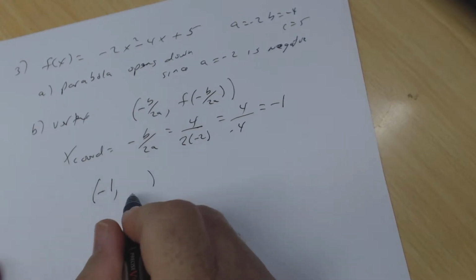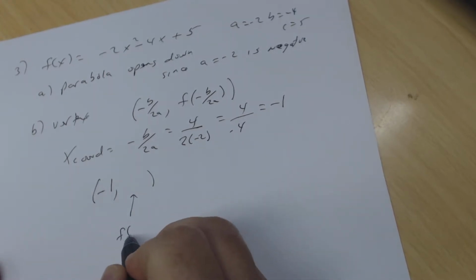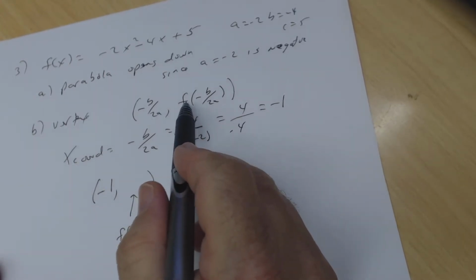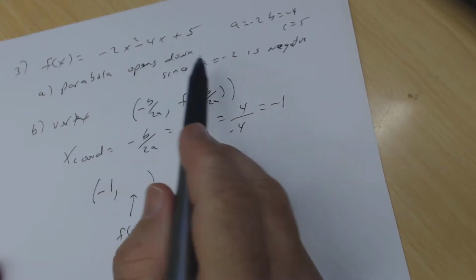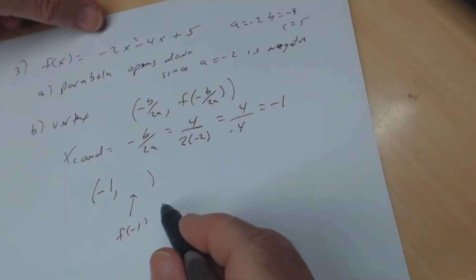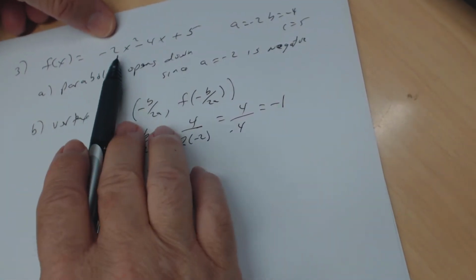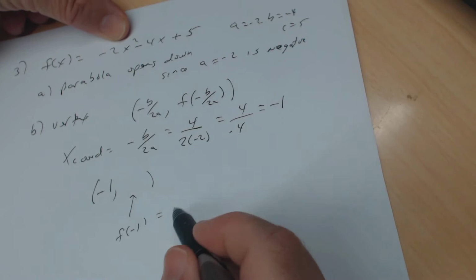To find the y-coordinate of your vertex, remember you're going to say f of negative 1. That's what this says. So if this is negative 1, this will be f of negative 1. So you go to your function, wherever you see the variable x, you plug in negative 1. So this is what you're going to get: negative 2 times x is negative 1.